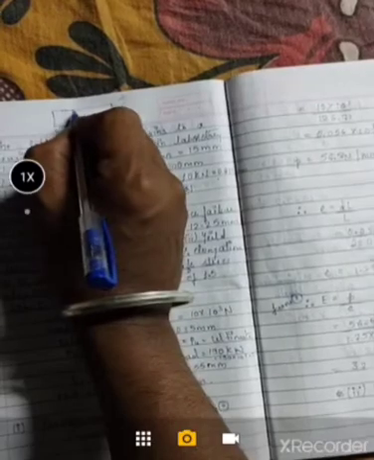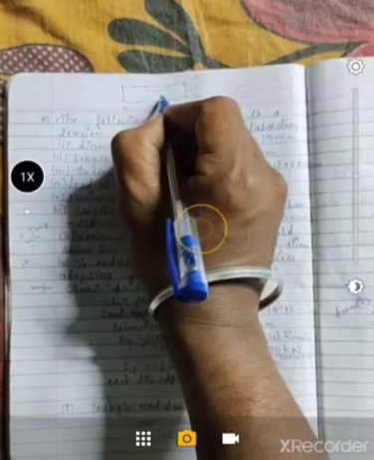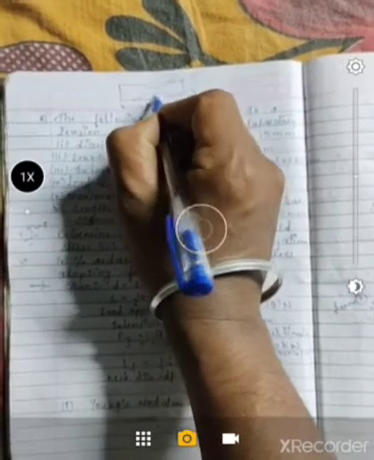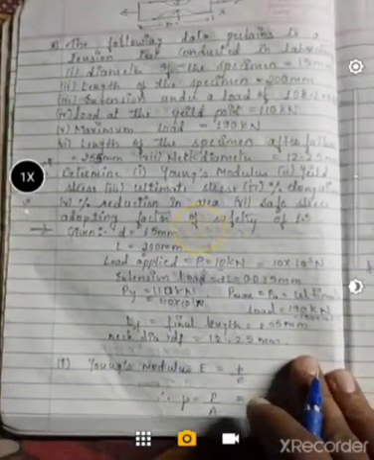The specimen is usually like this, and in the middle it has a neck. Here they will apply the tensile force. I'll put an animated video on this so that you'll understand clearly.